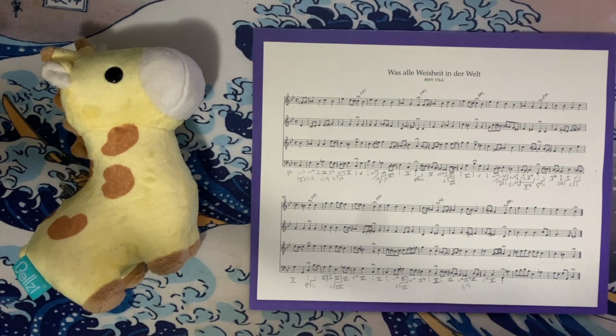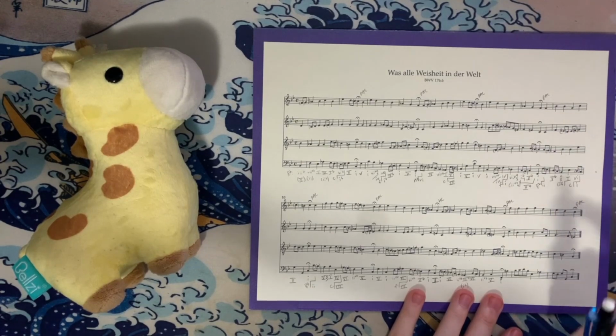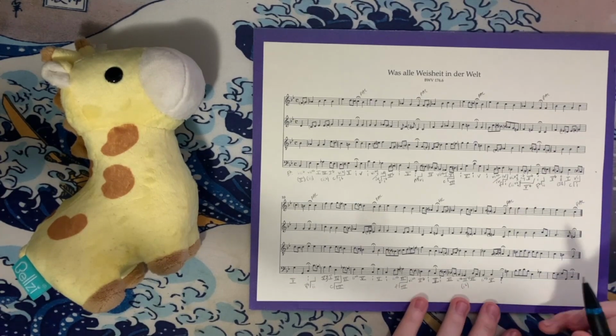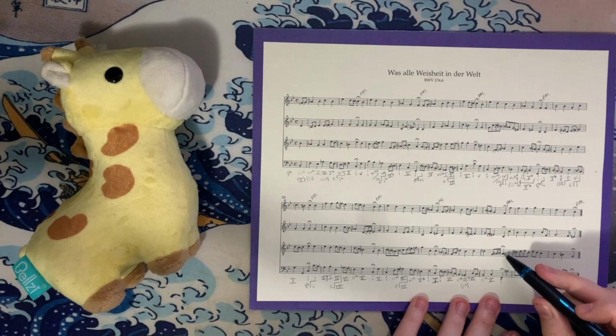For our last phrase, we end with a perfect authentic cadence in the key of C, but I believe we go through B flat major, which is interesting, and the big reason why is because we have this very interesting cross relation going on here. We have A natural versus A flat, and these are actually a lot closer than you think. This A flat is actually a half step below this A natural.